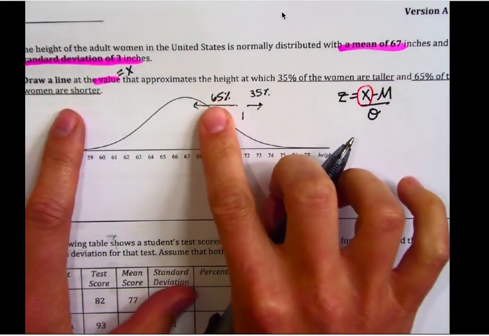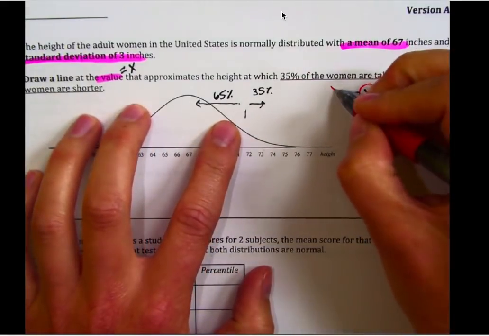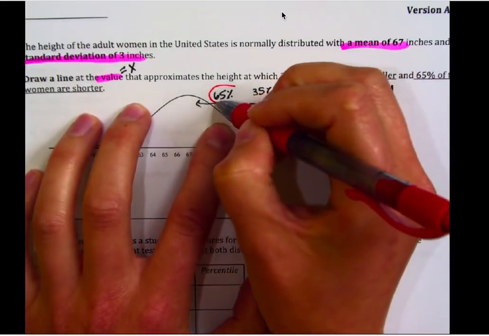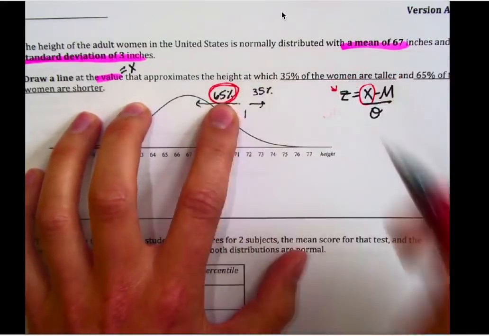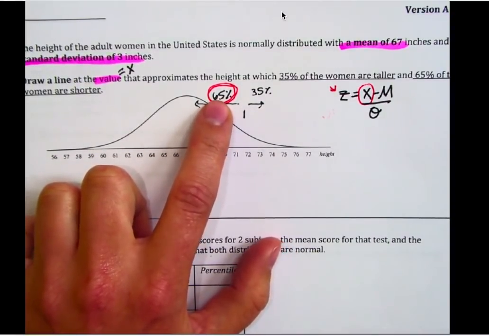So this information right here is going to tell me my z-score because I need the z-score for my equation here. This is going to help me find my z-score because the table gives me my z-score given the area.